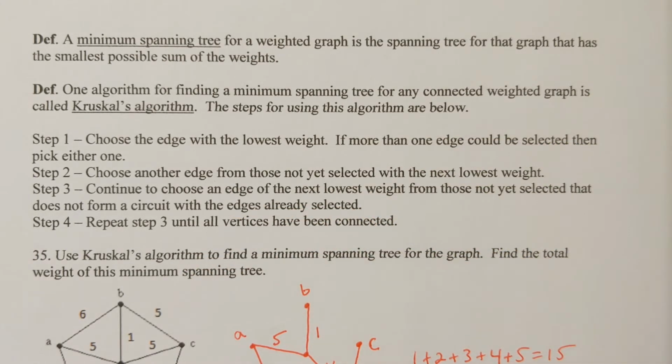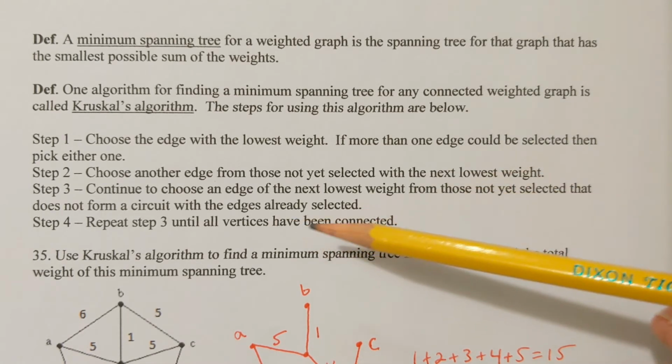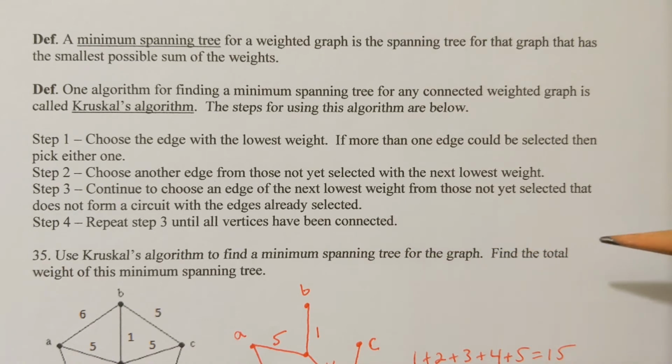Step 1, we're going to choose the edge with the lowest weight. If more than one edge could be selected, then pick either one. It's not going to matter. Step 2, we're going to choose another edge from those not yet selected with the next lowest weight. Step 3, we're going to continue to choose an edge of the next lowest weight from those not yet selected that does not form a circuit with any of the edges already selected. And step 4, I'm going to repeat step 3 until all the vertices have been connected.